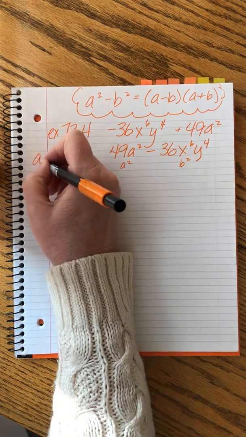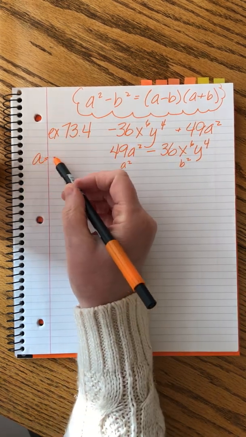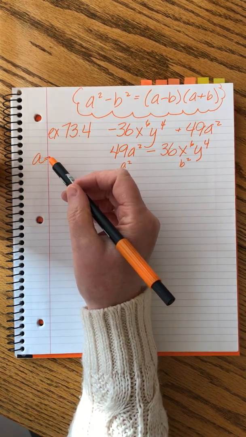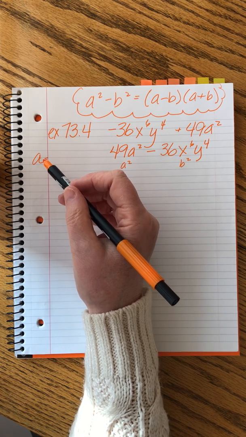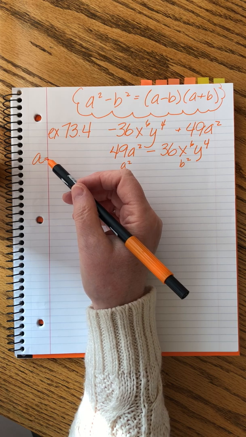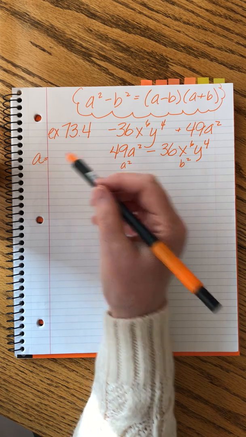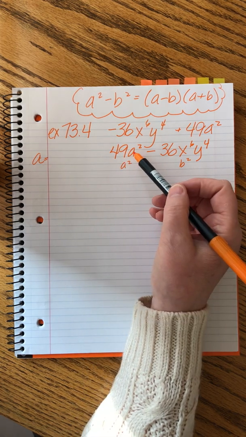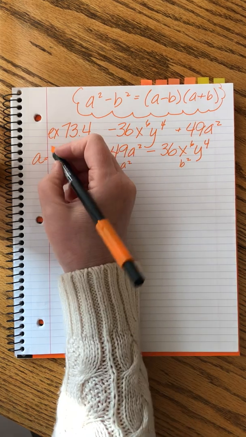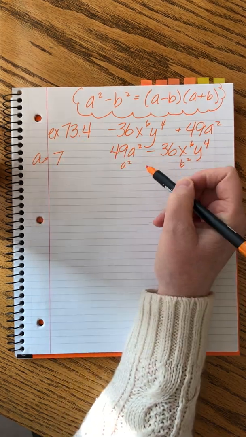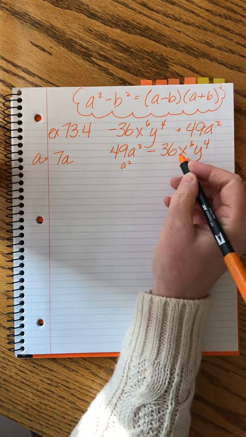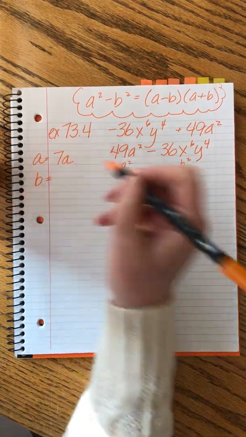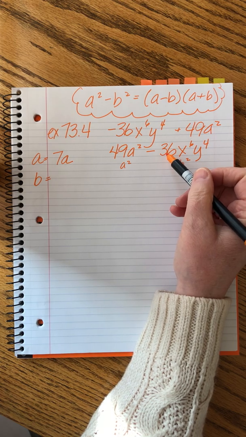So over here I'm gonna write a, and I'm gonna write here, just like we have been doing, the value, numbers and letters, that are the square root of this number. Okay, the square root of the 49 is 7. The square root of the a squared is a. That one's pretty easy. This one's the crazy one. B equals. Okay, let's figure this out.